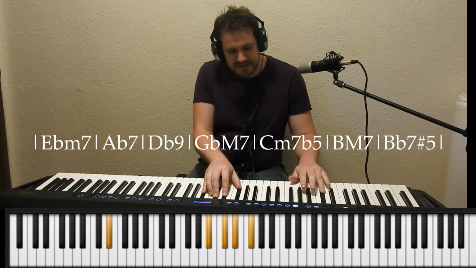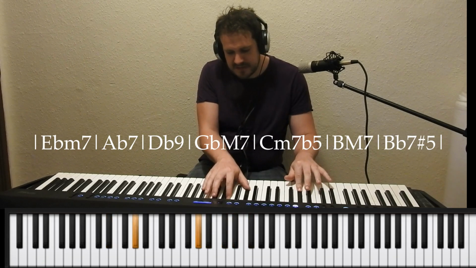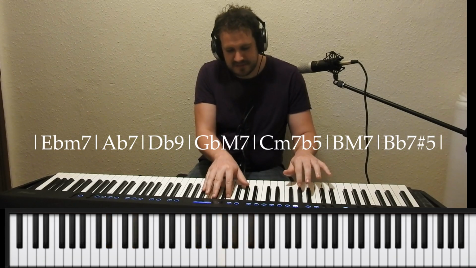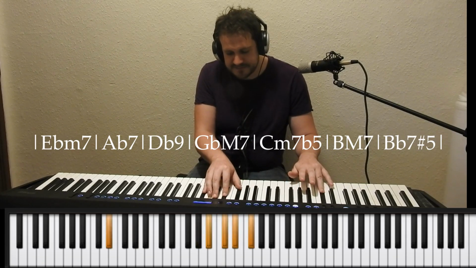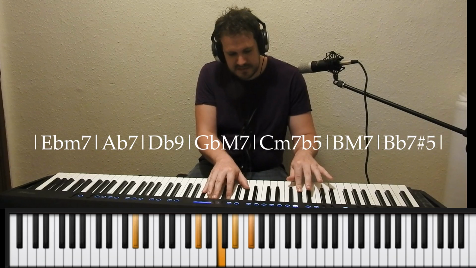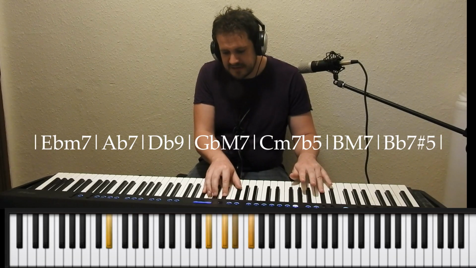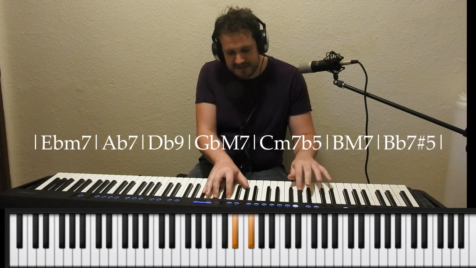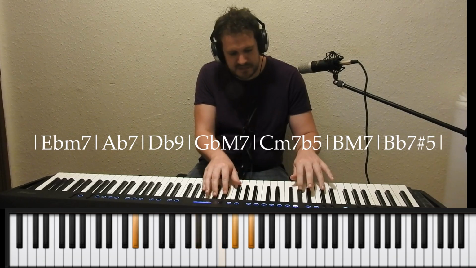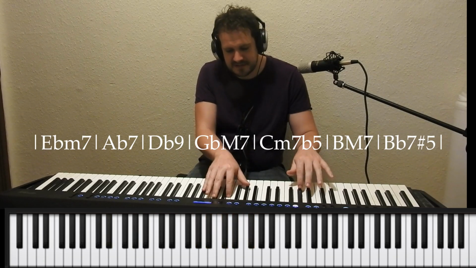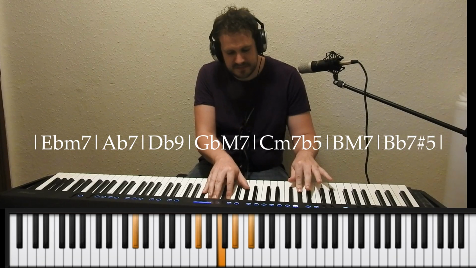Then we're going to a root position, A flat dominant 7th. So we're moving from there to there. Notice that the top two notes of this E flat minor 7 are going to stay the same when we move to the A flat 7. So only two of those notes move. So E flat minor 7, A flat 7.